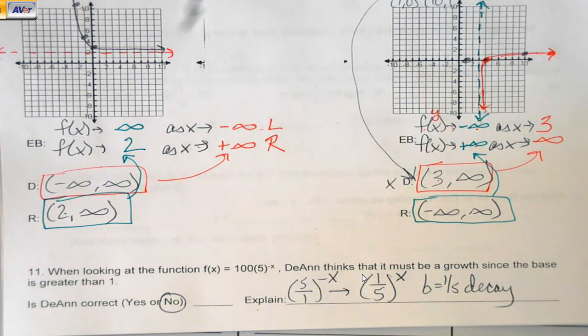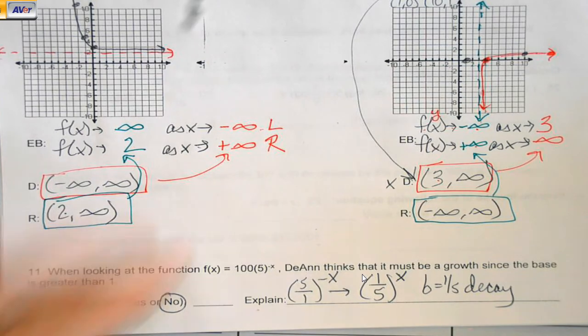You can't just say it's a negative exponent, because depending on what's inside, that's not going to always be decay just because it's a negative exponent. But again, we've seen that a few times, and we're going to roll with that some.